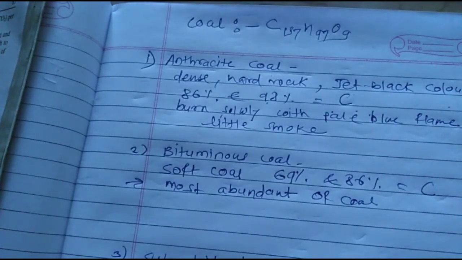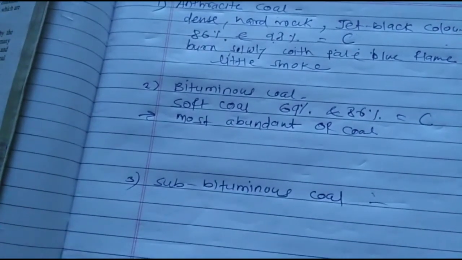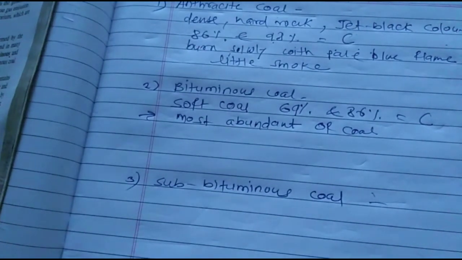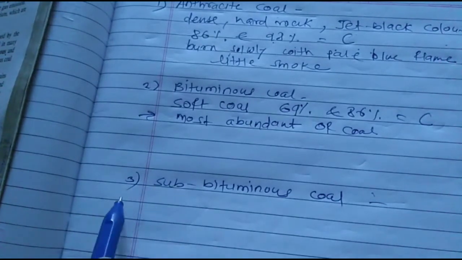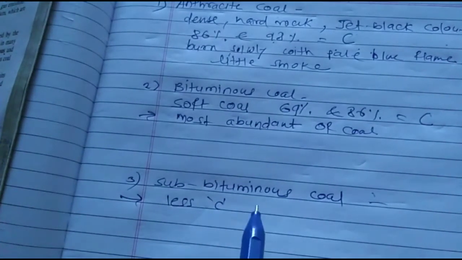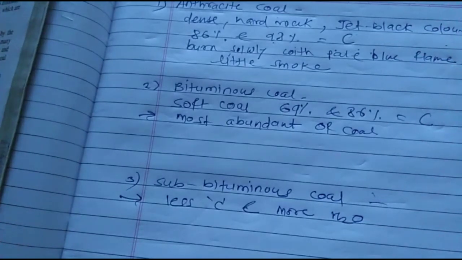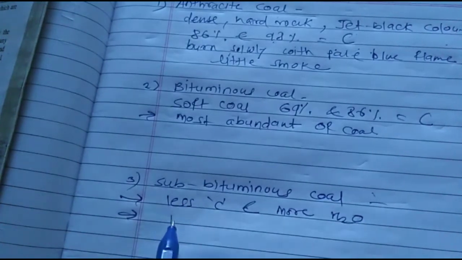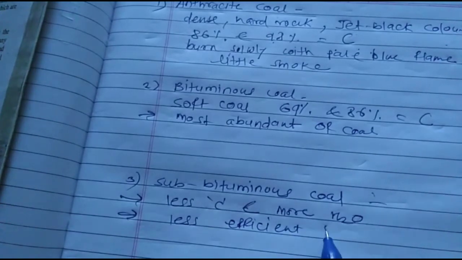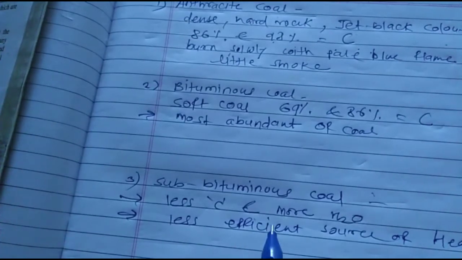Next is sub-bituminous coal. Sub-bituminous coal contains less carbon and more water, and therefore it is a less efficient source of heat. Why? Because it contains a large amount of water.